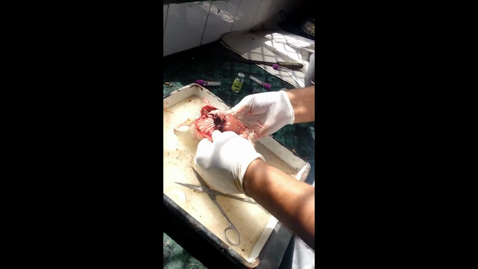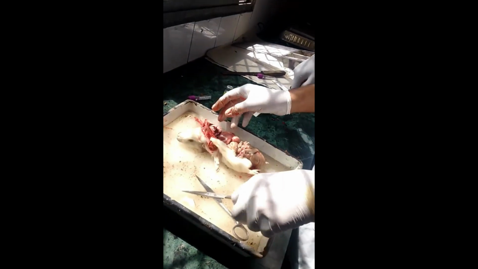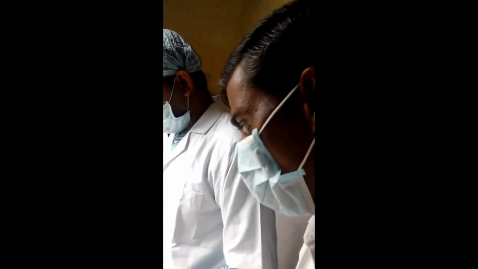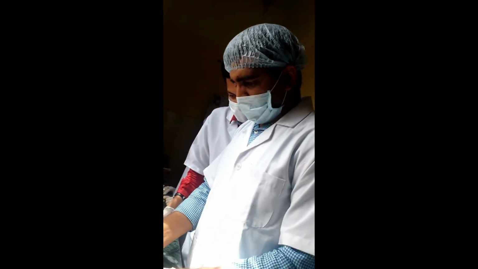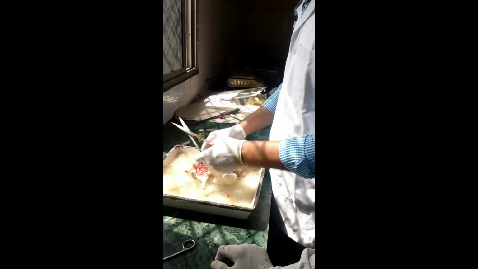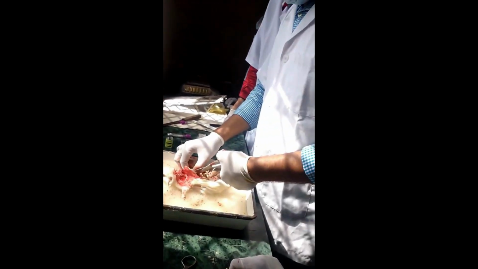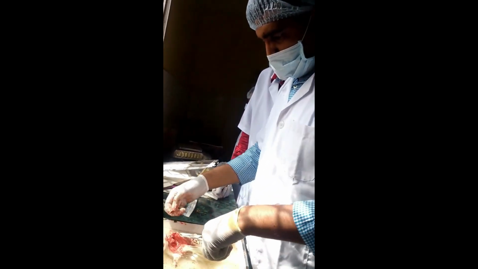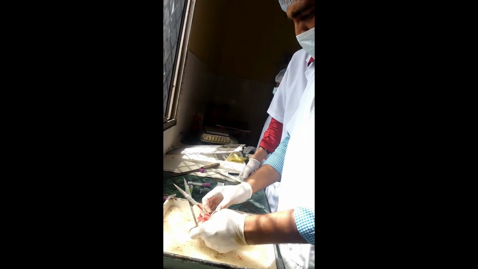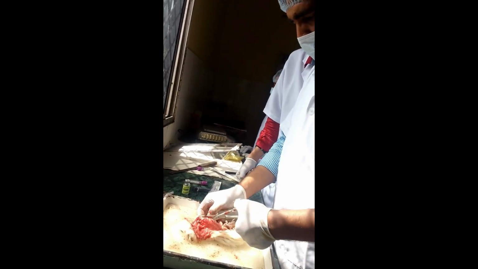Next, we will remove the liver gently. Wipe any released blood properly using gauze to maintain clarity. Otherwise, you can see here in this video, the blood has already spread around the dissection body. So in this condition it is very difficult to remove other organs from the dissection body of the rat.